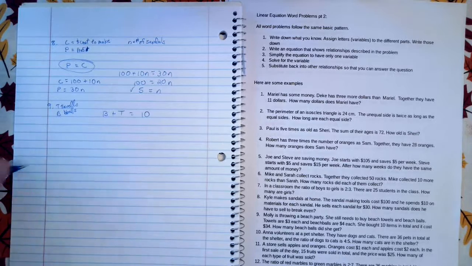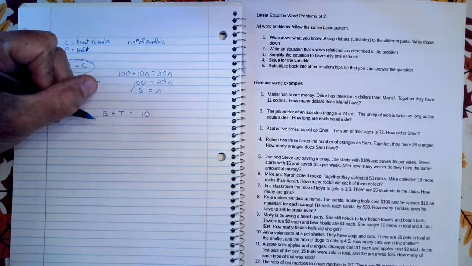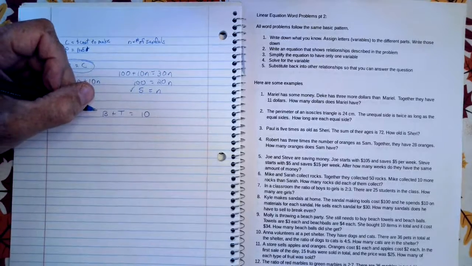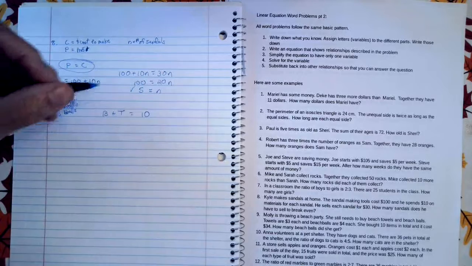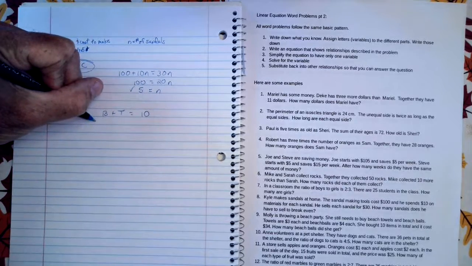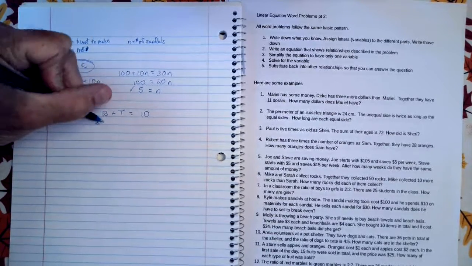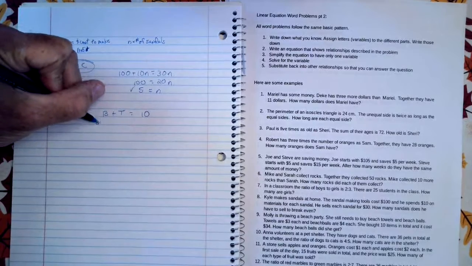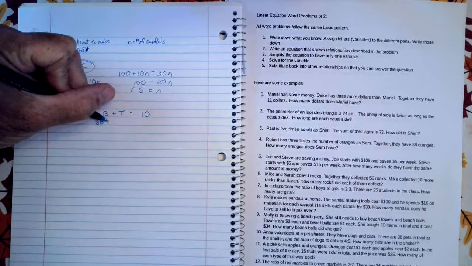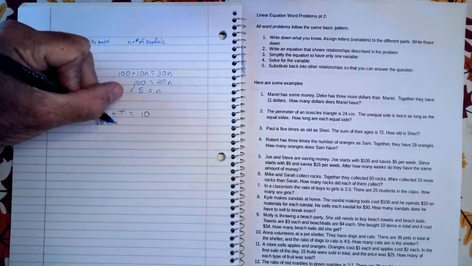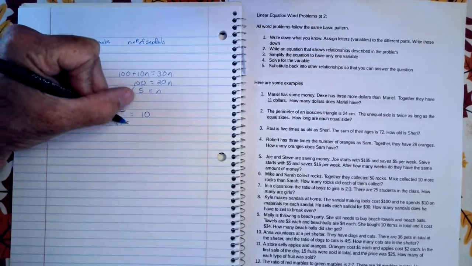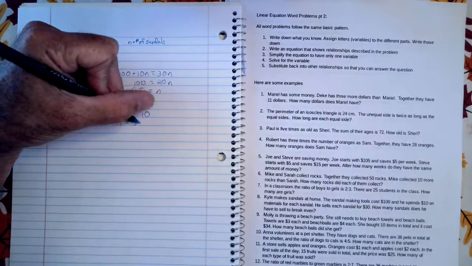We know she buys 10 items total. So that's how many balls, how many towels. I know that if I take $3 times each beach ball plus $4 times every towel, it's going to be a total of $34.